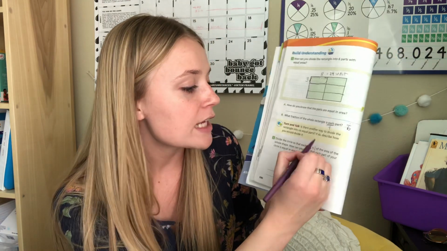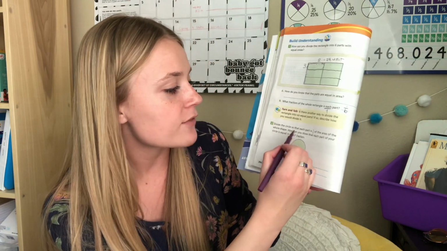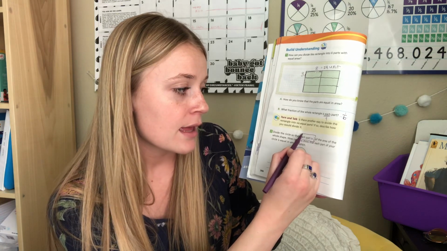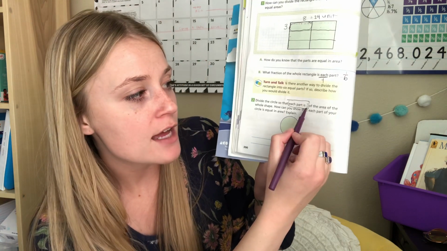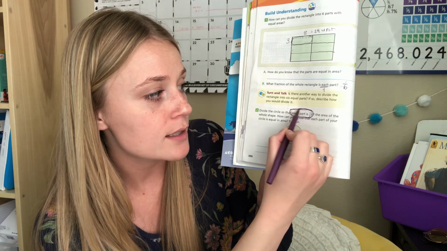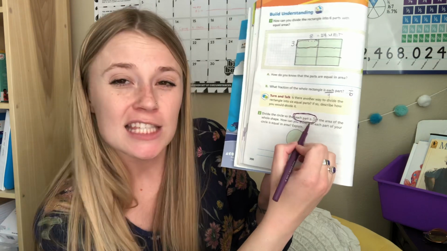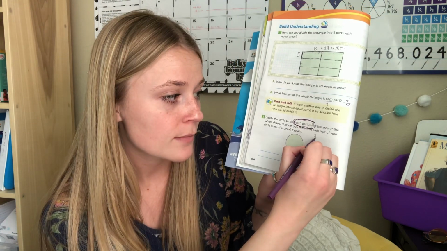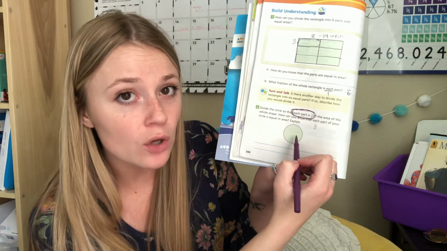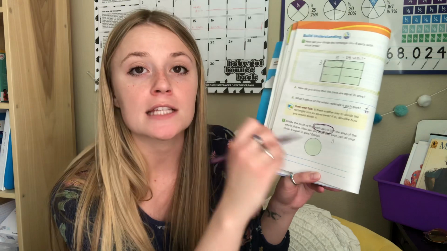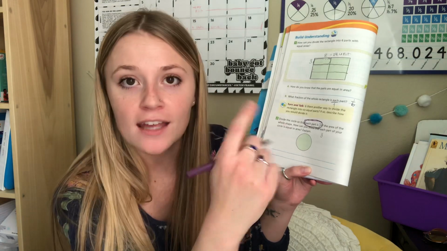If I want to divide the circle so that each part is 1/3, this is what I really need to focus on, that 1/3, because this is going to tell me how many pieces are all together, 3.